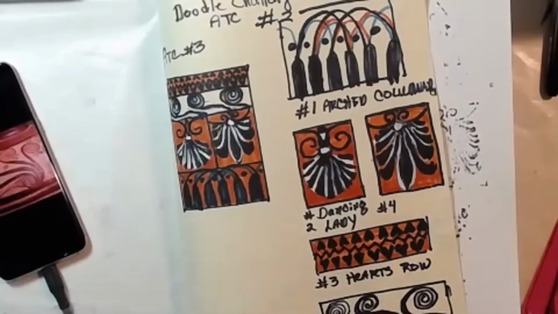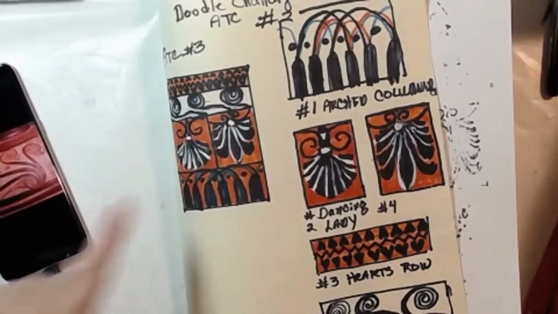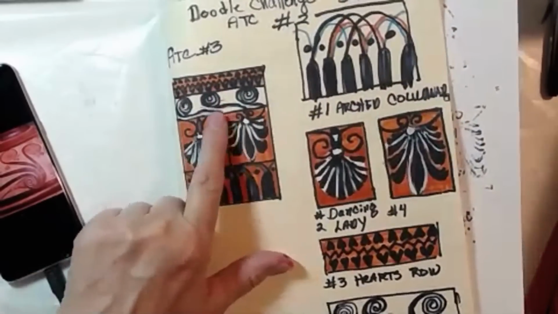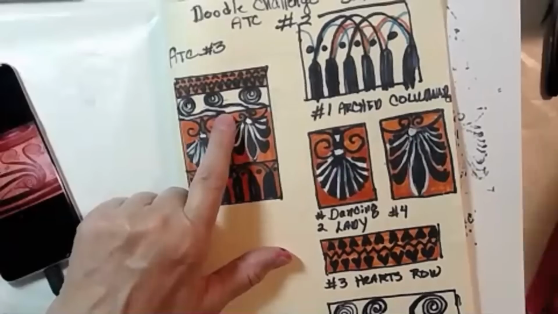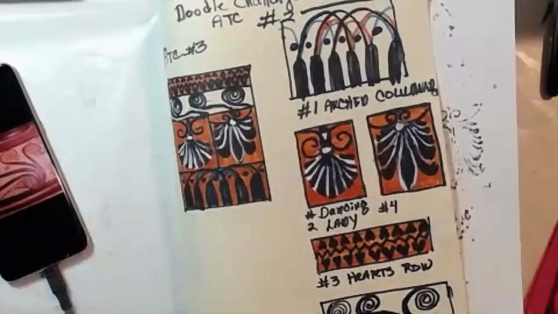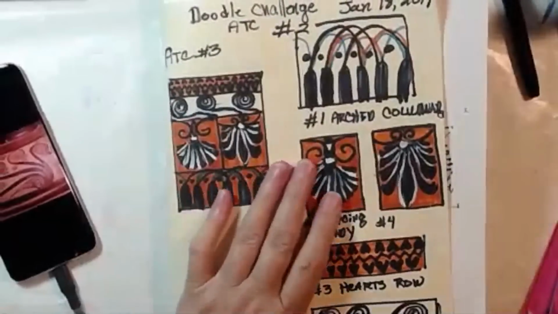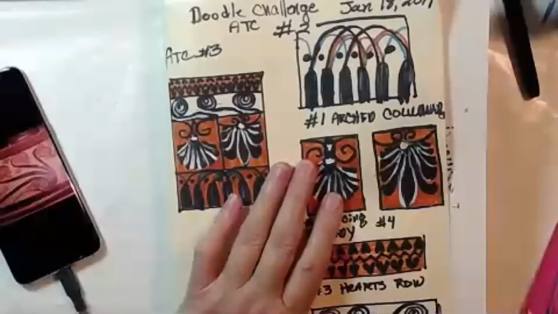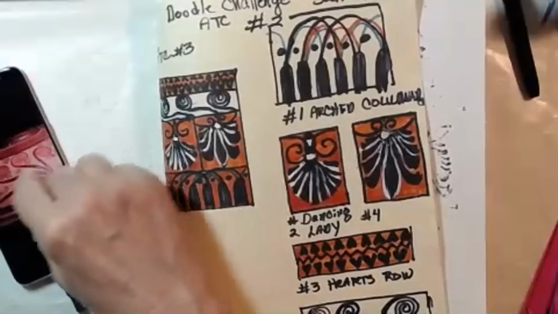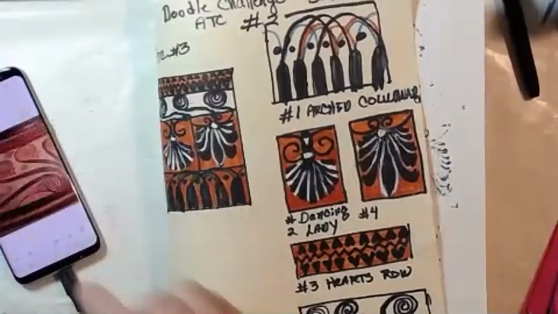It's kind of a challenge to do these. But I will say, if I do these again, they'll probably look a little bit better. And if I use a finer tip pen rather than this fat marker, I'll probably have better luck. I love the design though. I love how that looks.